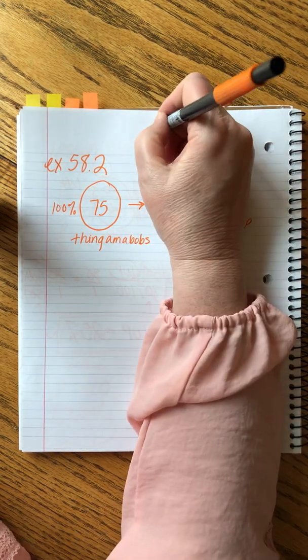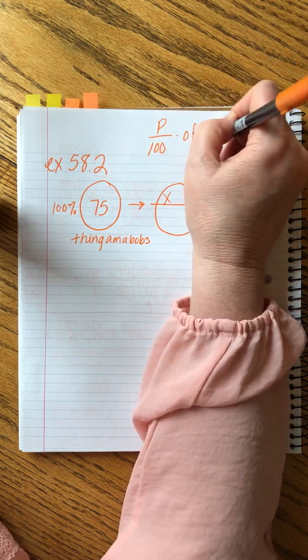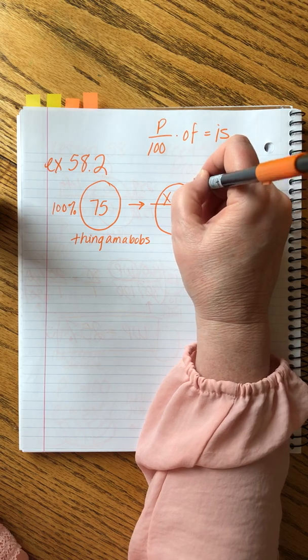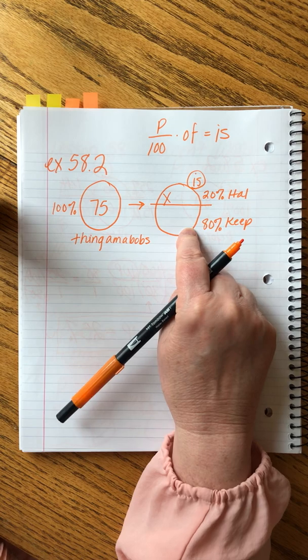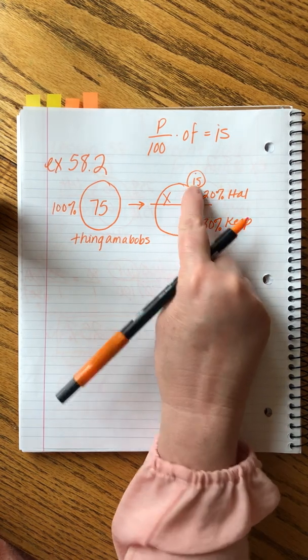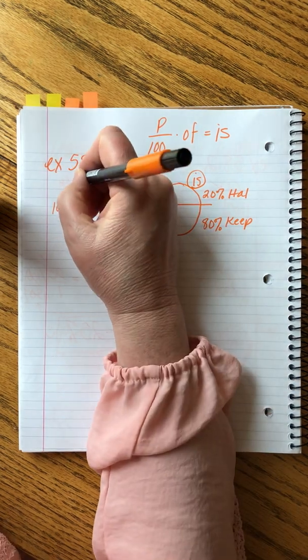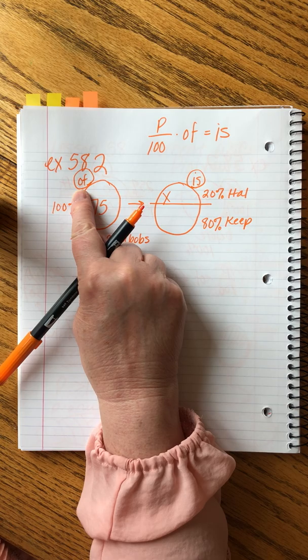So, frickin' formula. This is our is group, or the special group. We're not that interested in that group. We could find that number out in a couple different ways, but we're really interested in this number. This is our of. Of is always what we're starting with. It's the total group, right?